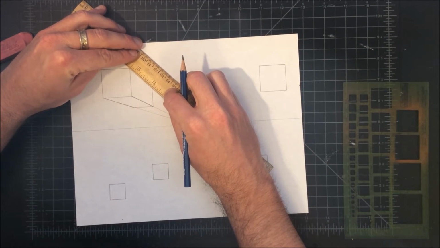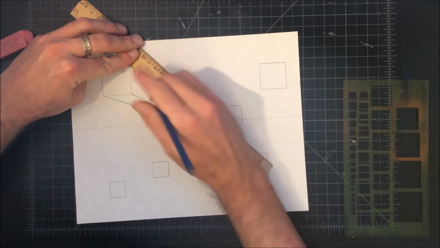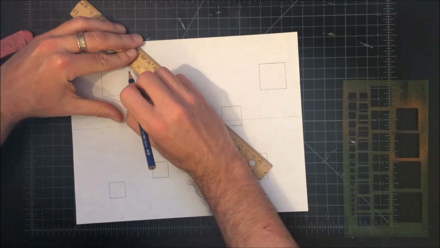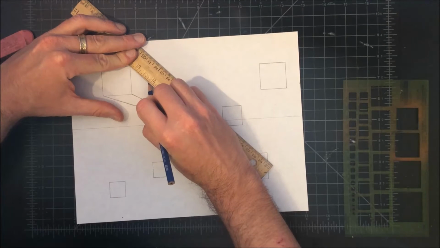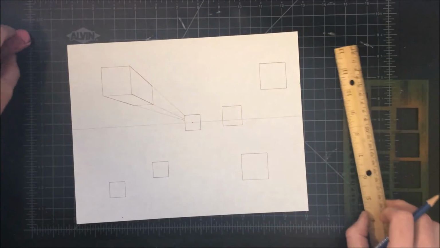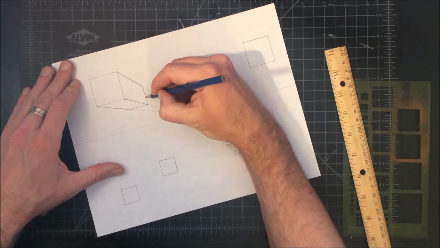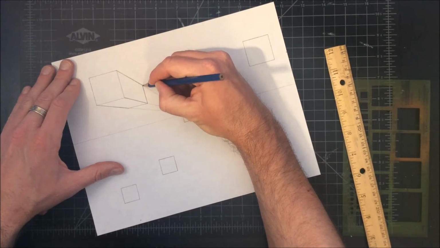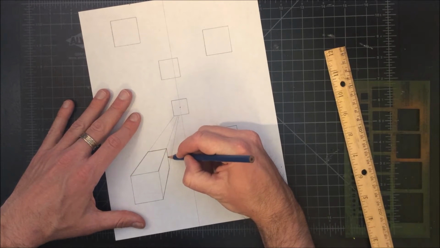Trying to adjust the ruler so I can see it the best. There we go. Like so. Okay? Then I can darken in these lines. Kind of establish that just a little better.